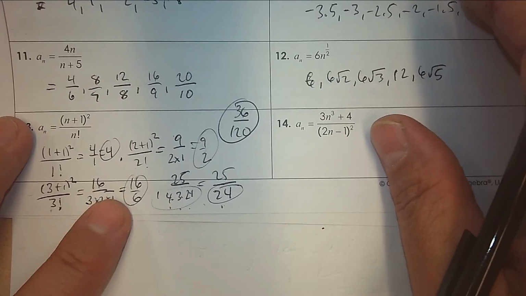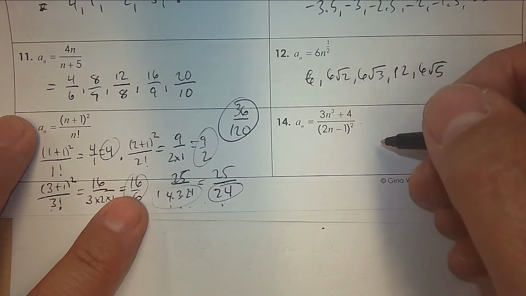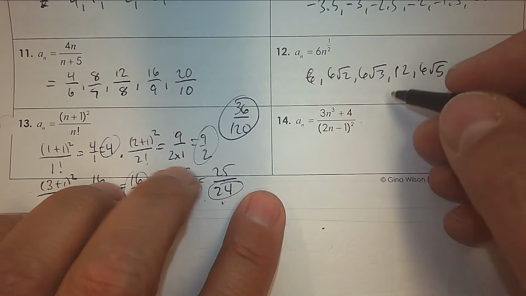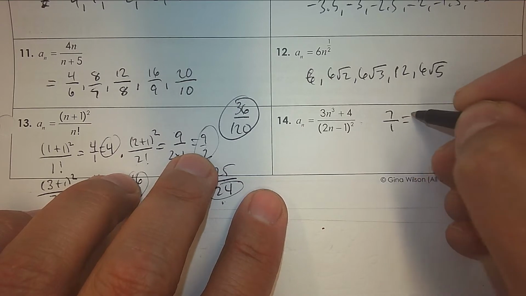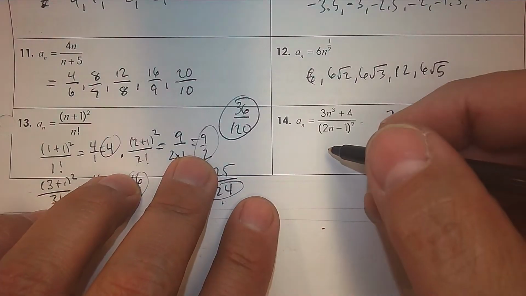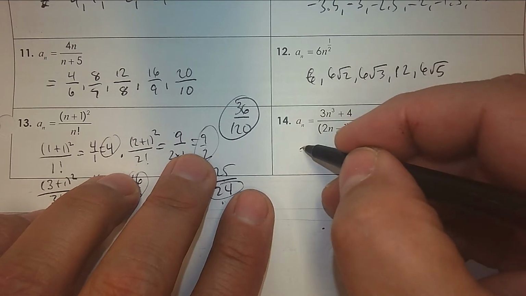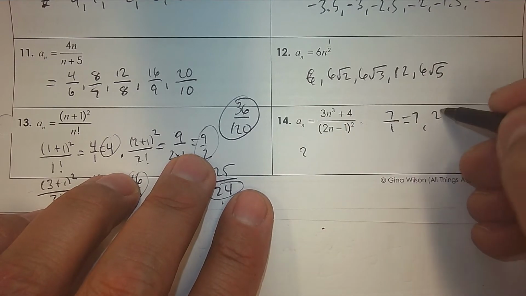Number 14, plug in 1, and you get the answer, 7 over 1, which is 7. Plug in 2, and you get 28 on top and 9 on the bottom.